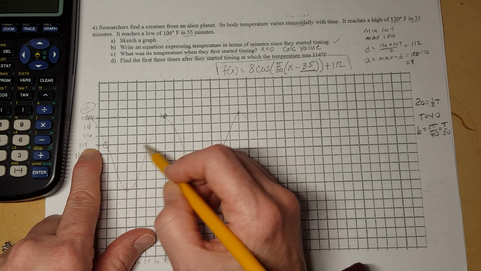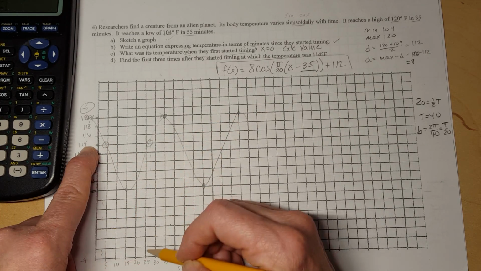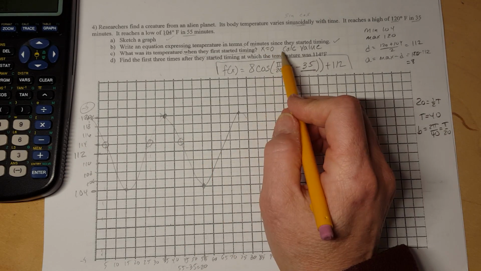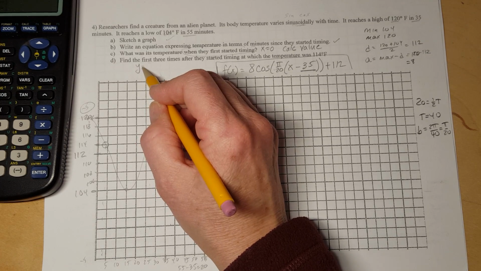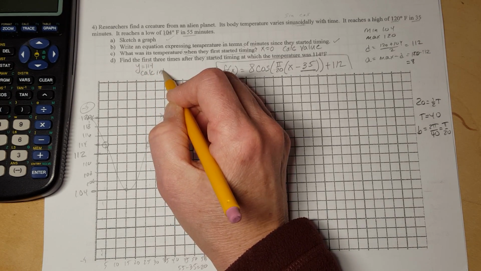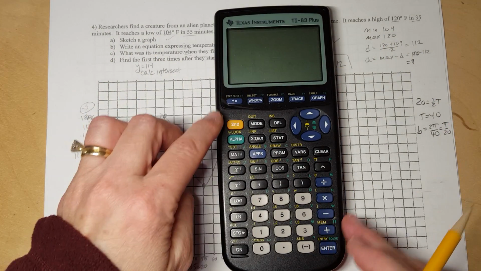So we want this time, we want this time, and we want this time. That's when the temperature was 114. So we'll do an intersection. We'll put a second y equals 114 in, and we'll do calc intersect for that. So let's run through those very quickly here. I've already put my equation in.